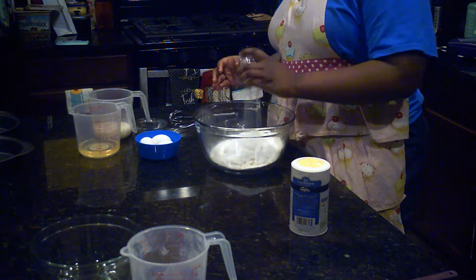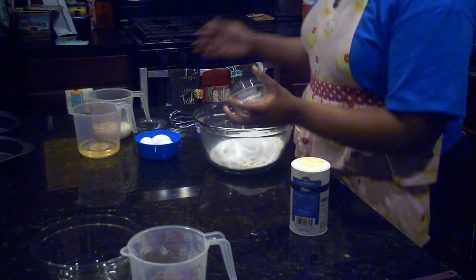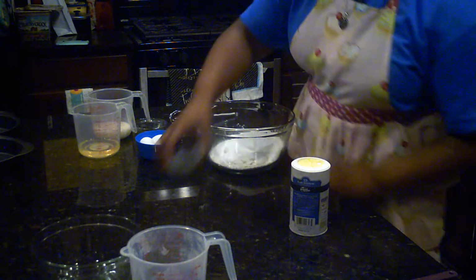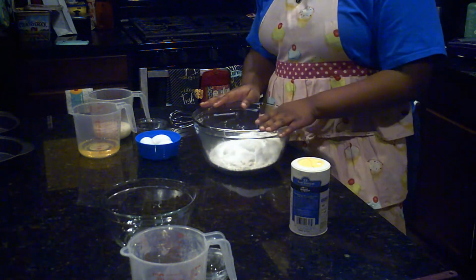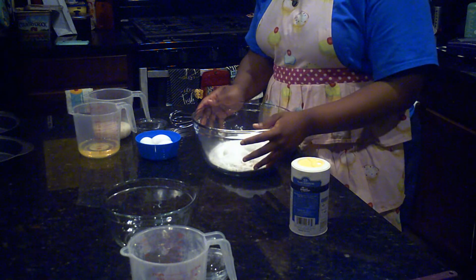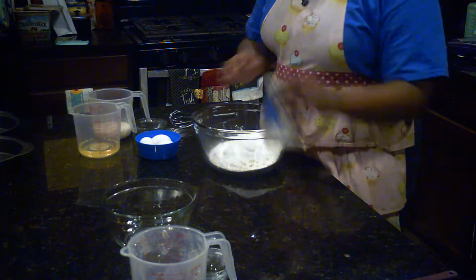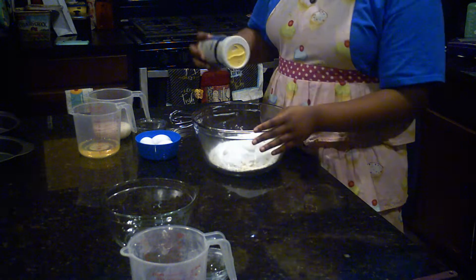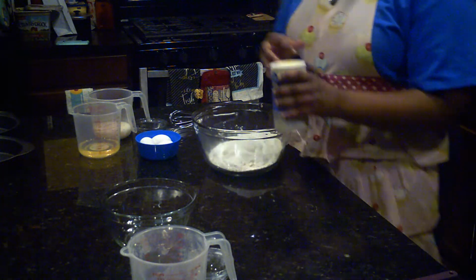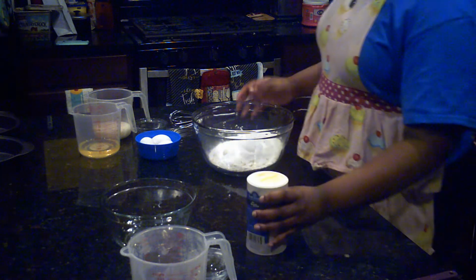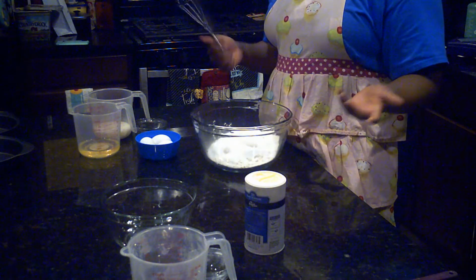Baking powder. Oh yeah, taking in all those fumes. That's all together, and that really concludes all our dry ingredients. I'm gonna put a little bit of salt in here too, I guess. It looks like two pinches. There we go. That looks like all our dry ingredients.